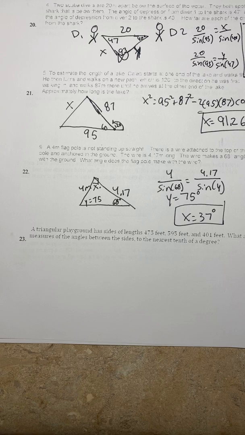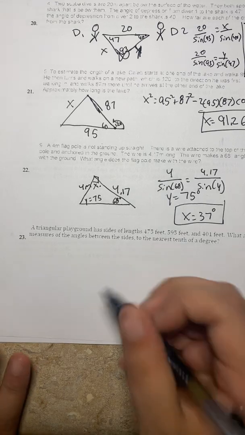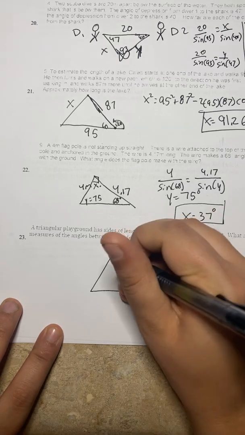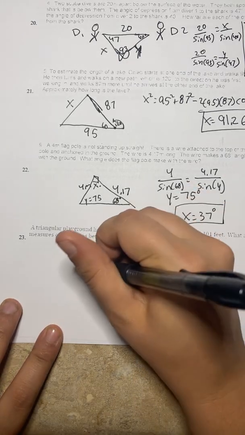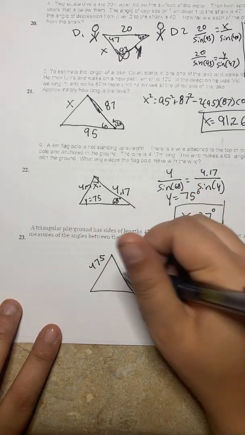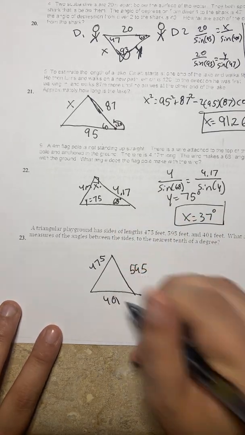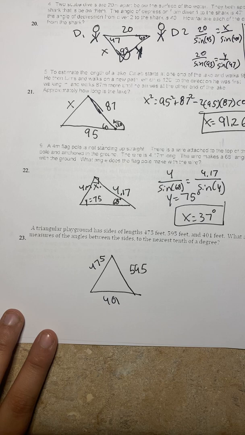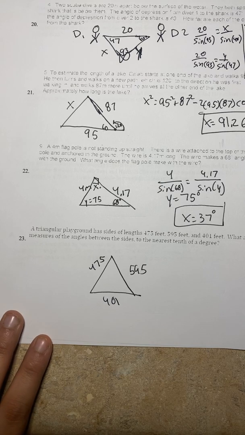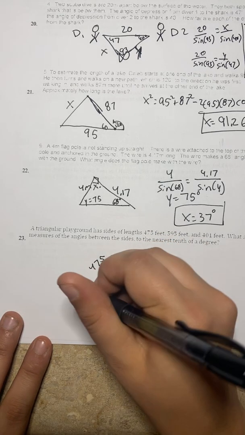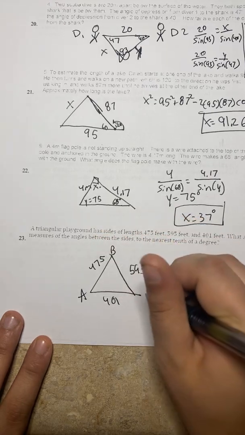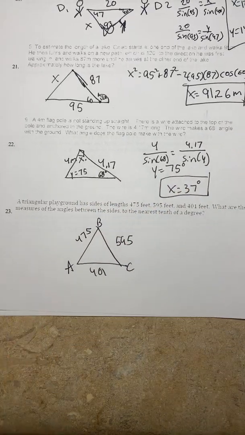Okay. Last problem. We've got a triangular playground that has side lengths of 475 feet, 595 feet, and 401 feet. And we want to know the angle measures between the sides to the nearest degree. So we need all the side lengths. I'm going to label this as A, B, and C. And so when you have all the sides, that means you have to use law of cosines.